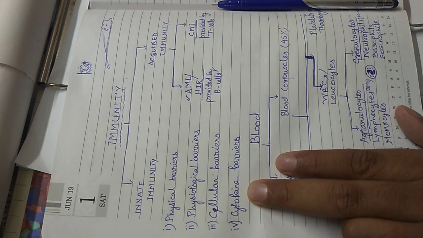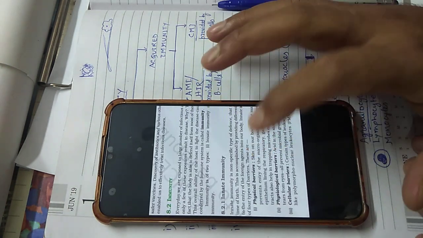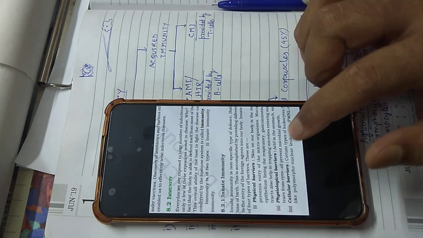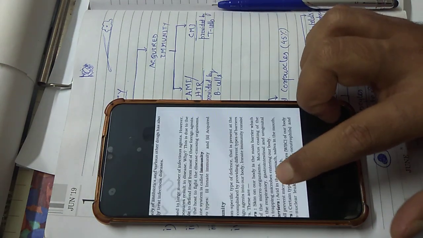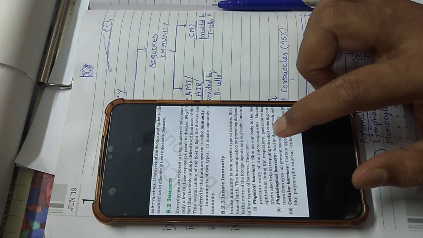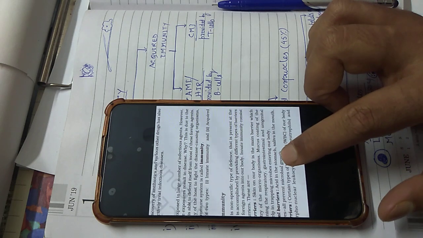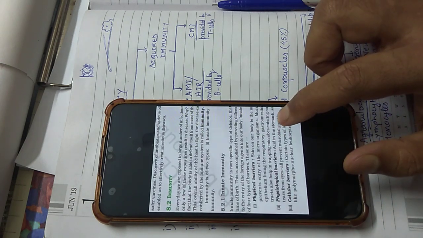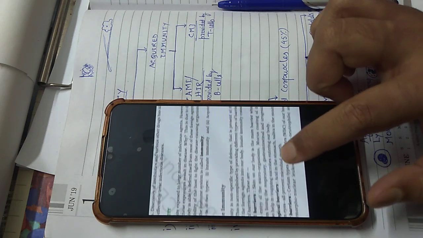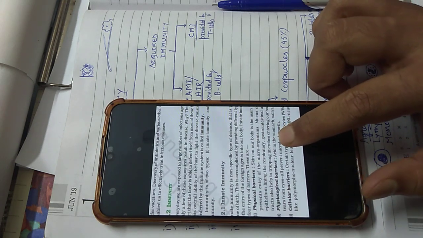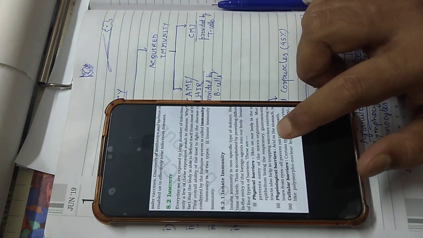Now when we talk about physical barrier, it's given there in your book. When we are talking about physical barriers, it includes our skin. Skin, you know, is the first barrier which the germs face when they try to enter our body. Then we have the mucus coating in our nose, then in the GIT, gastrointestinal tract, and the urinogenital tract, that is the urethra. All these help in preventing the microbes from entering.